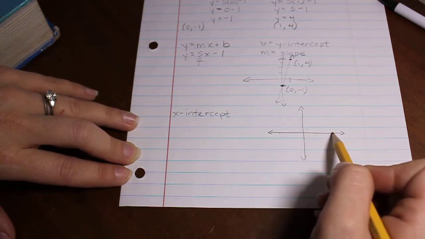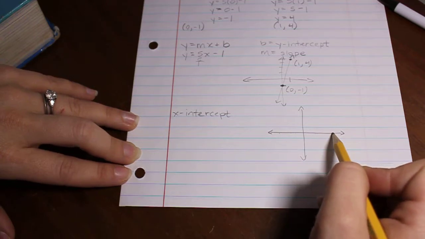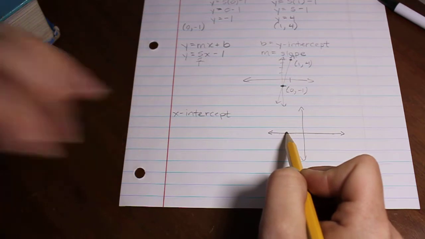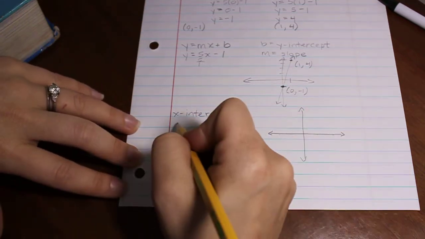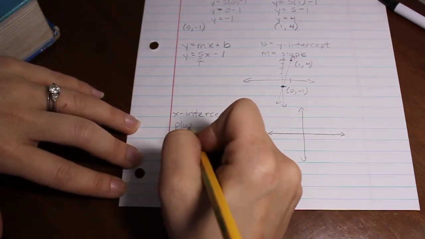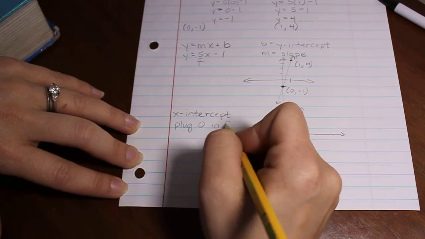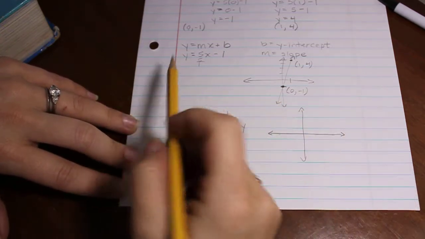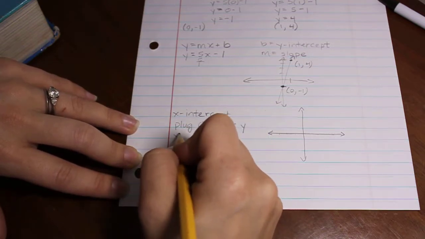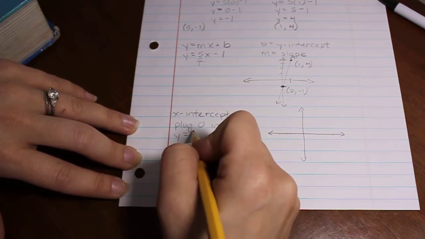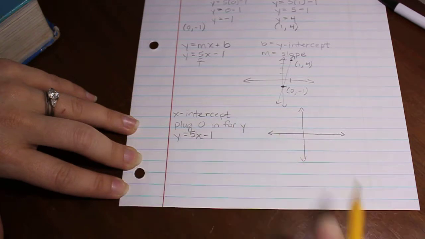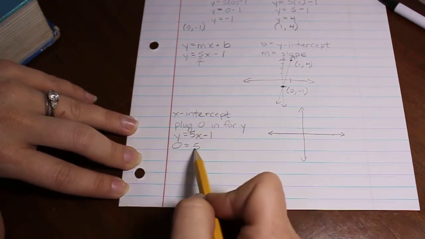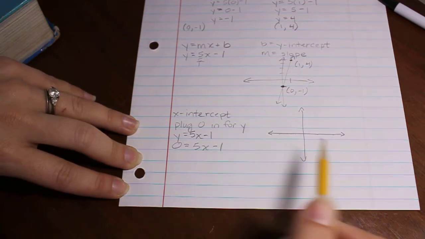Say it crosses way over here, that y value is still going to be 0. If it crosses over here, that y value is going to be 0. So to find the x-intercept, plug 0 in for y. Using that same equation, y equals 5x minus 1, if we plug in 0 for y, we get 0 equals 5x minus 1.